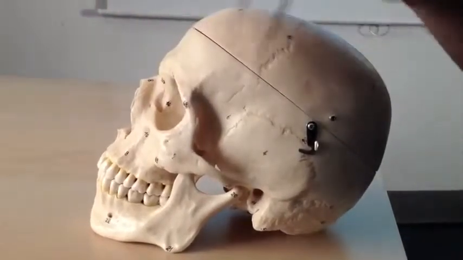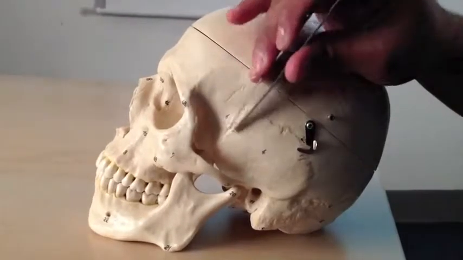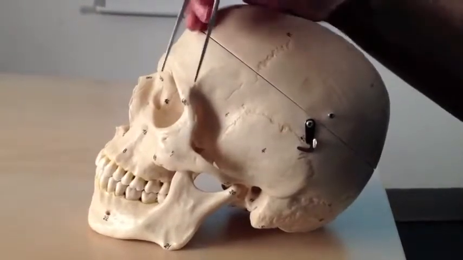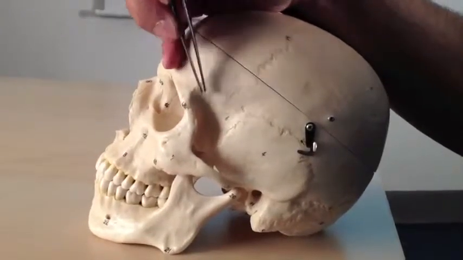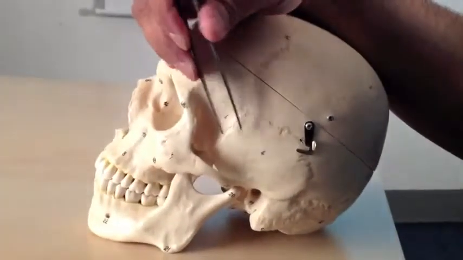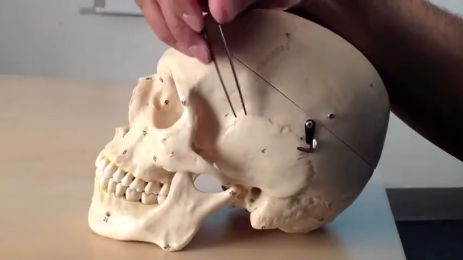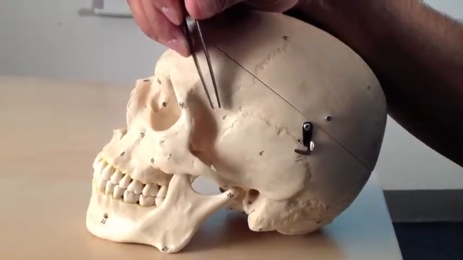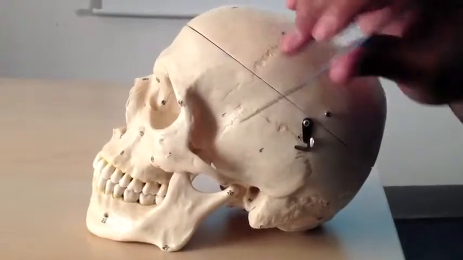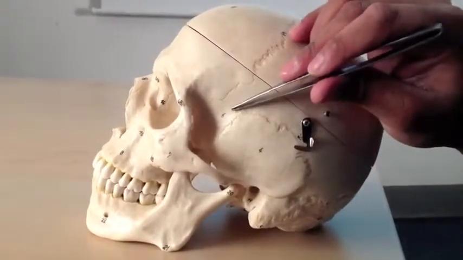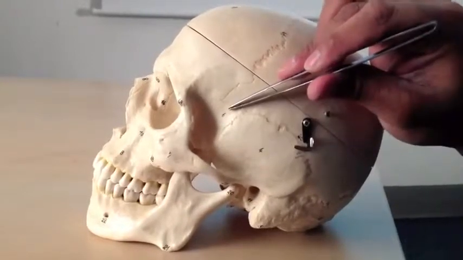Now another area that you really want to be aware of is this area here, and this is called the pterion. Okay, the pterion, and you can see it's the meeting point between a few different bones. This is the frontal bone here, the sphenoid bone here, the temporal bone here, and the parietal bone here. And the reason why we talk about the pterion is because, again, another significant portion of anatomy here is that it's one of the weak points in the skull, and people frequently take a blow here.